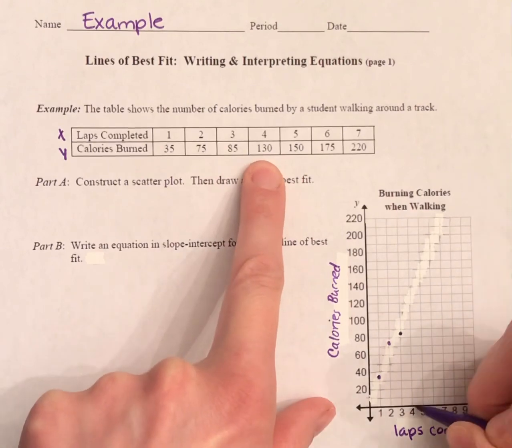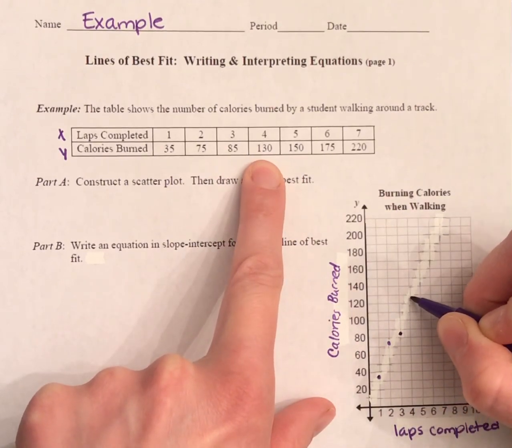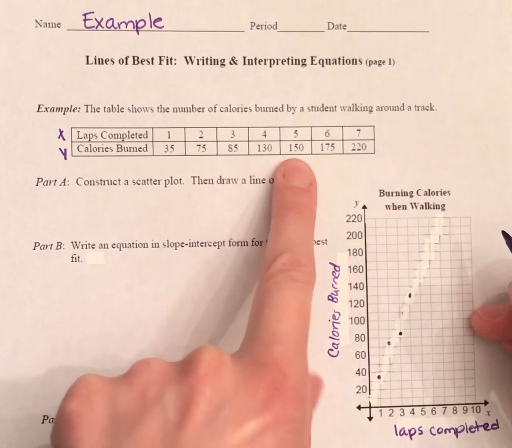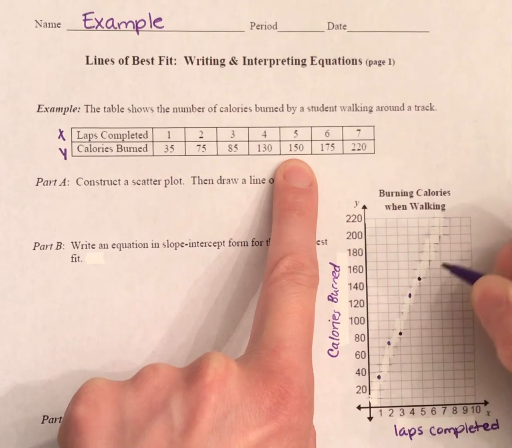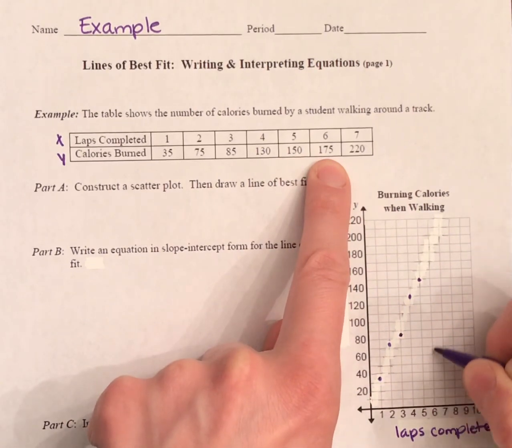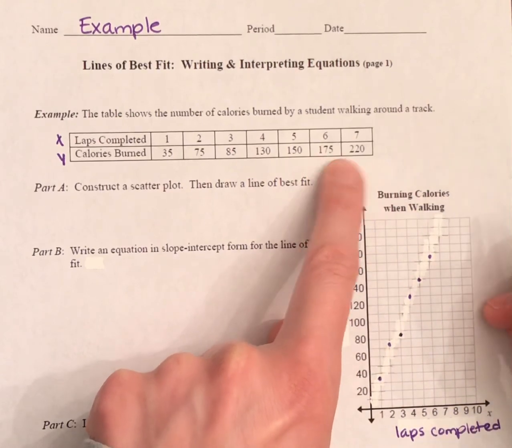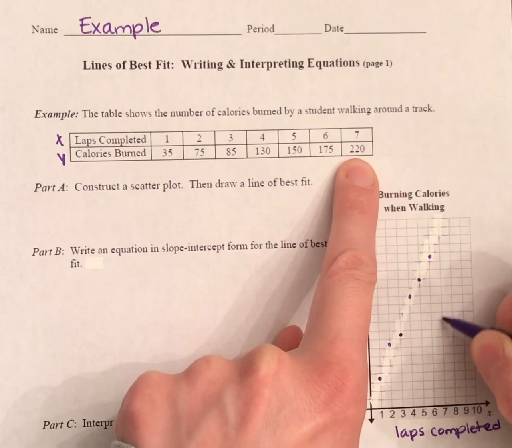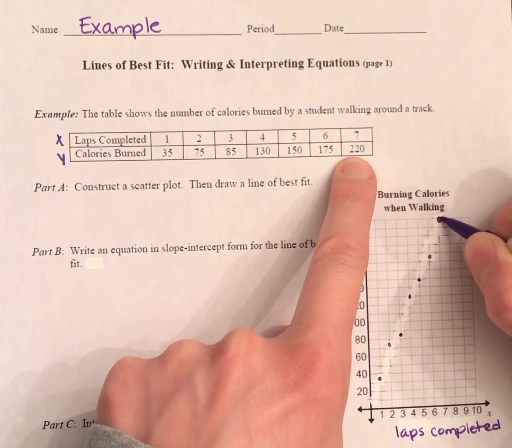Okay, (4, 130). (5, 150). (6, 175). Should be about there. And (7, 220). Okay.